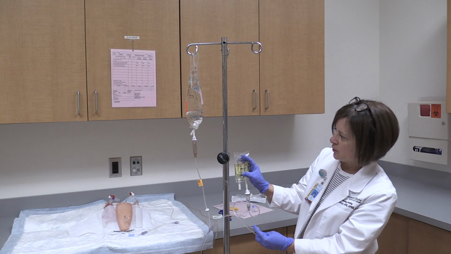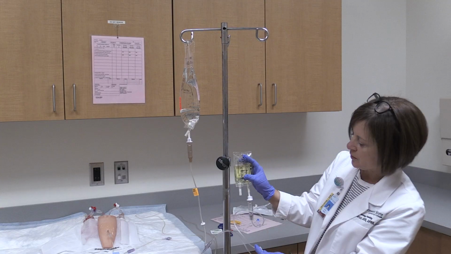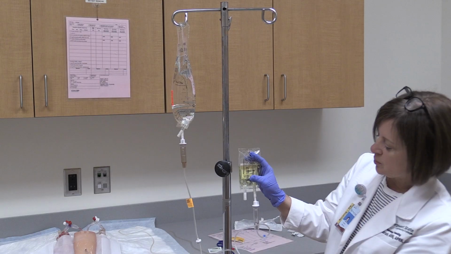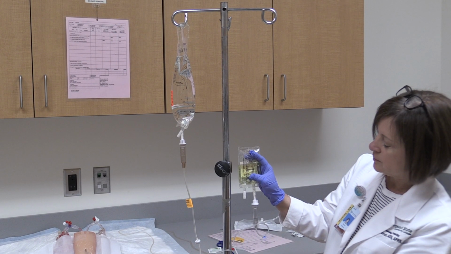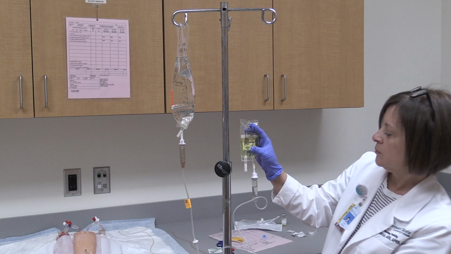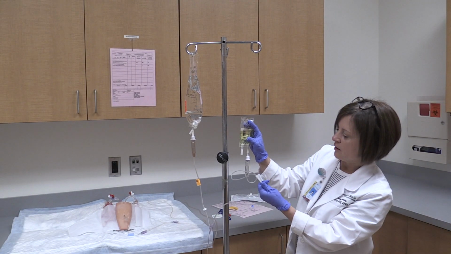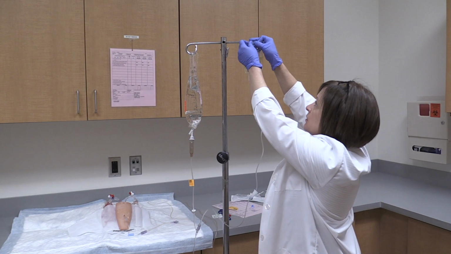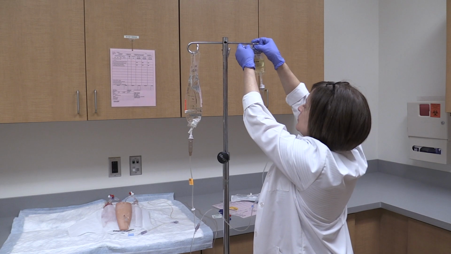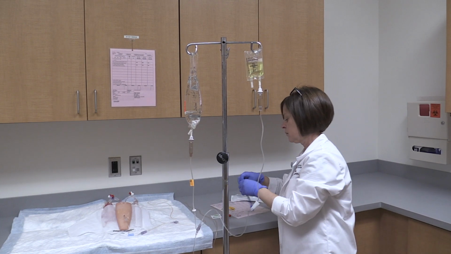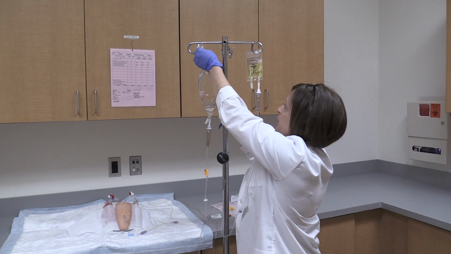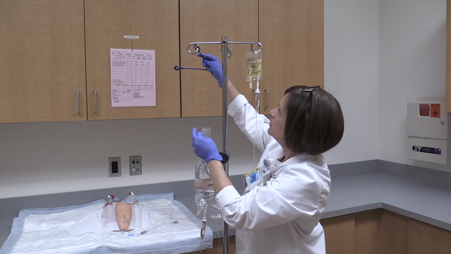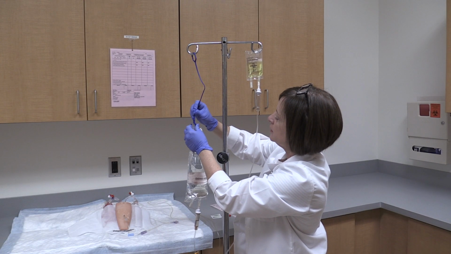So as long as it's lower, you can see that it's dripping from the primary, starting to fill the line here. And I'm going to fill my drip chamber about half to 2/3 full. That looks good. And then I immediately reclamp it. This time I can hang my secondary up here. And because we want the secondary to infuse now, we need to lower the primary. So we'll hook that onto our hanger.